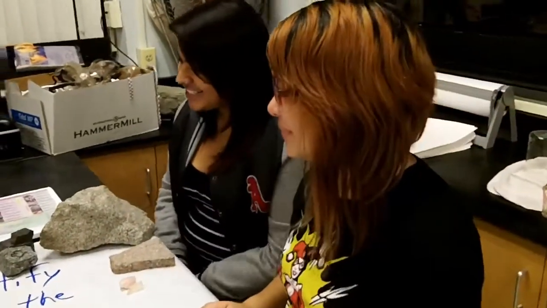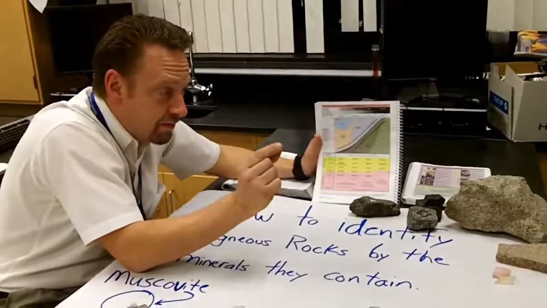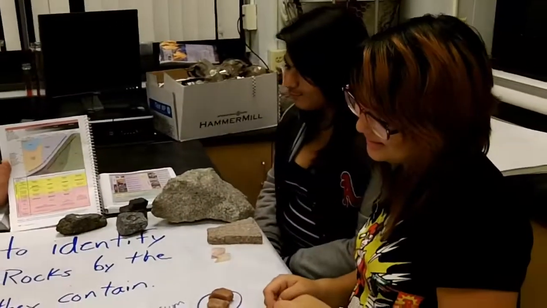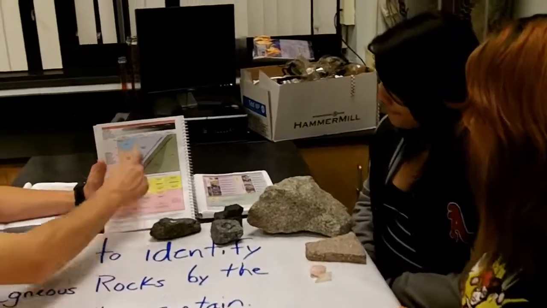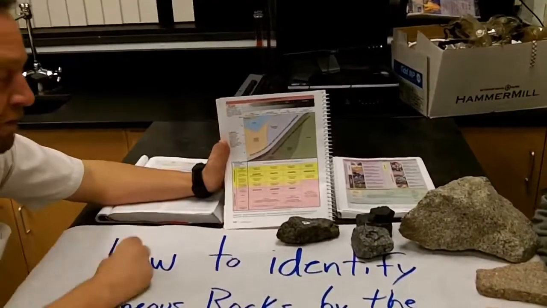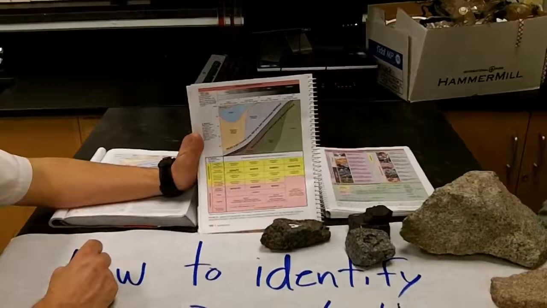And then aphanitic. I think it's ants. They're really what? Little fans. Yeah, they're like little small things. So aphanitic is little. Once you find out if it's phaneretic or aphanitic, and you know where it crosses here, you can identify them real easy that way.